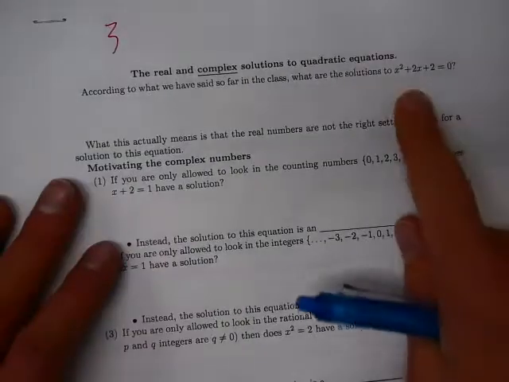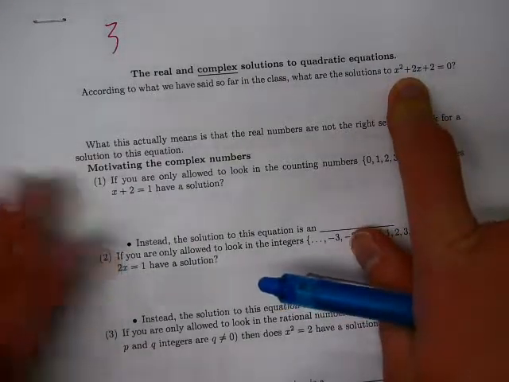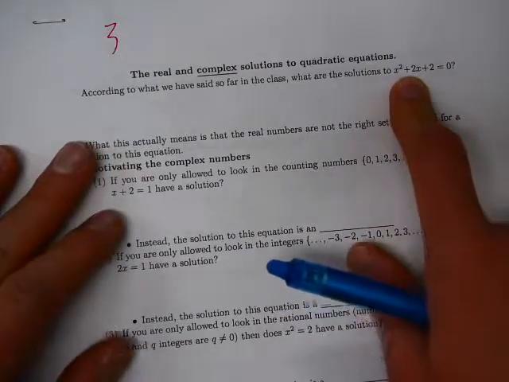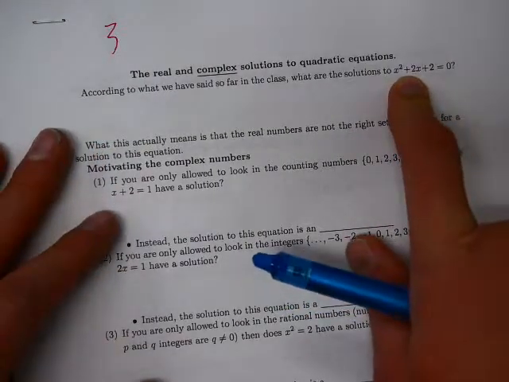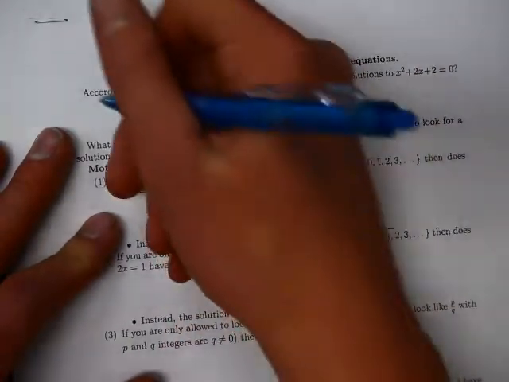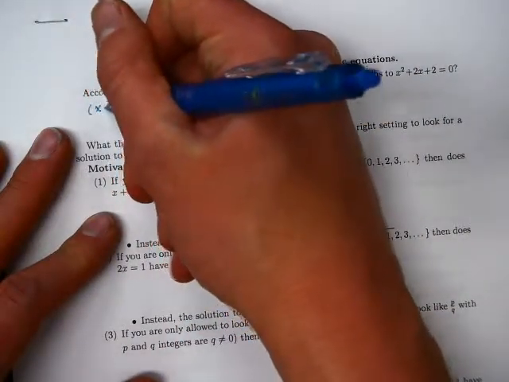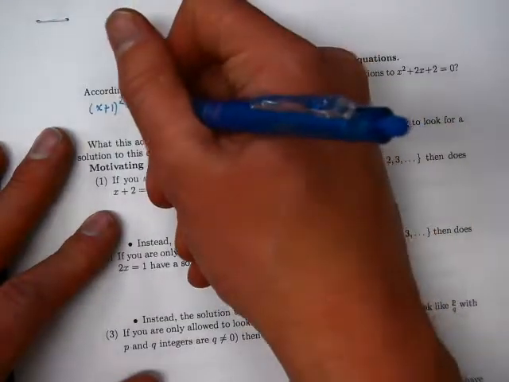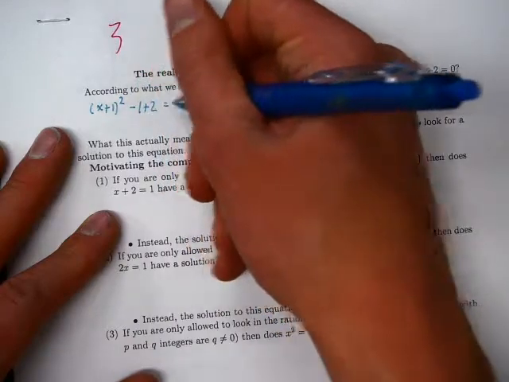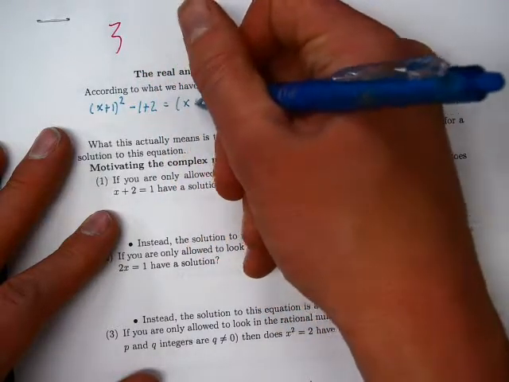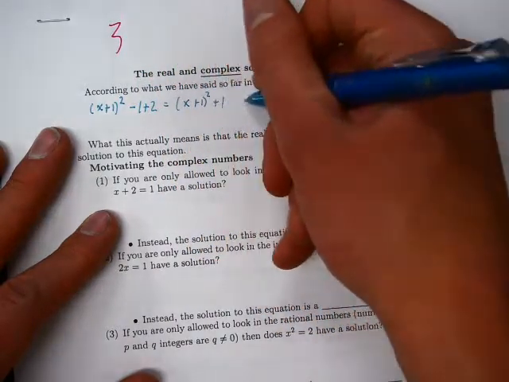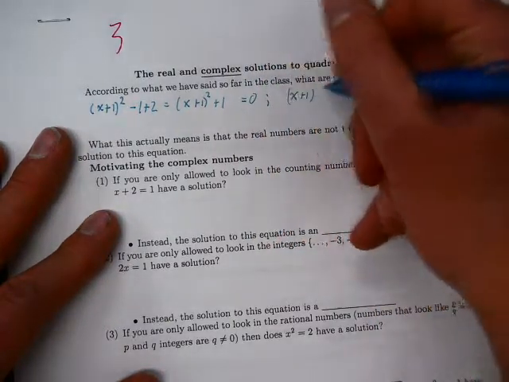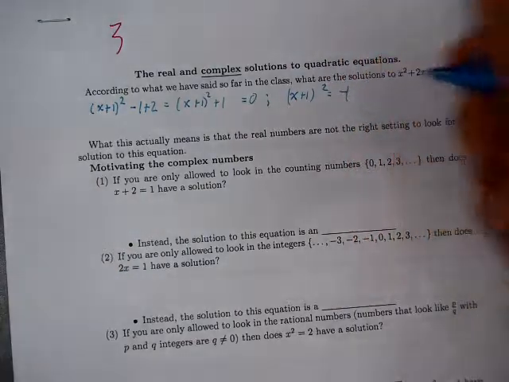All right, so let's try to solve this polynomial equation. And you may well already have done so using, say, the quadratic formula, which is fine. Just for emphasis, maybe I'll use completing the square to do it. So I will rewrite that via completing the square as (x plus 1) squared minus 1 plus 2. So that's (x plus 1) squared plus 1. We want to set that equal to 0. So we get (x plus 1) squared equals negative 1.